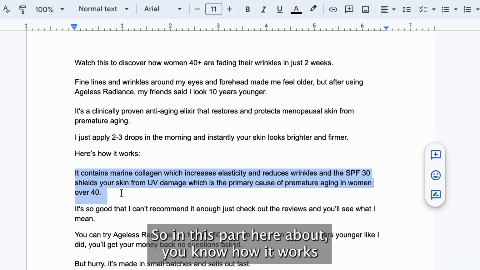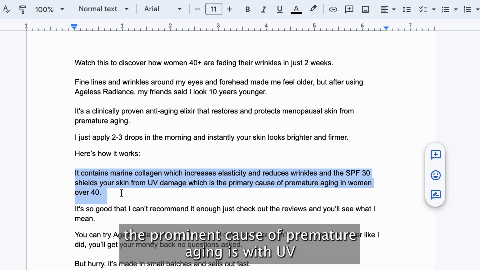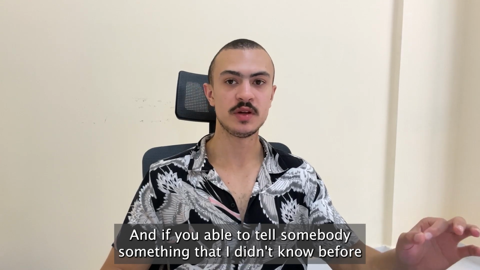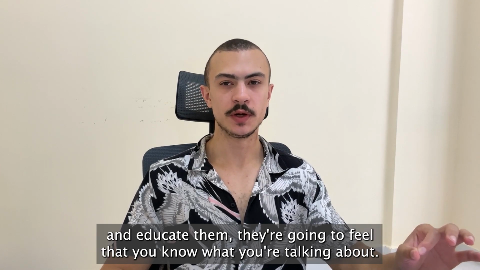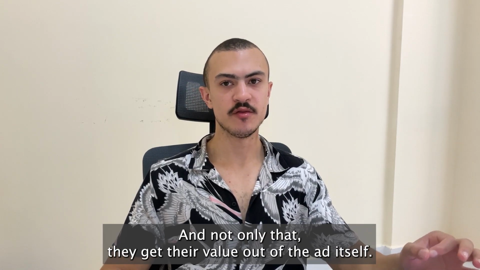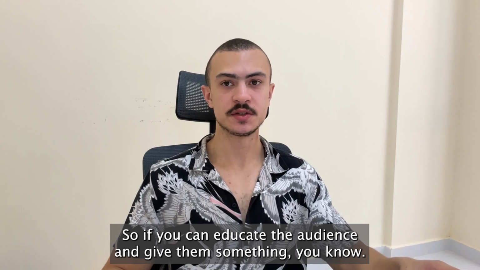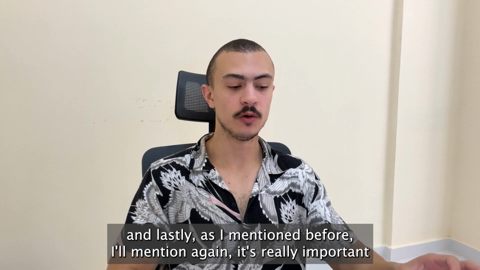So in this part here about how it works, here we're actually educating just a little by saying that the primary cause of premature aging is with UV. If you're able to tell somebody something that they didn't know before and educate them, they're going to feel that you know what you're talking about. They're going to trust you just a little bit more. And not only that, they're getting value out of the ad itself. So if you can, educate the audience and give them something.